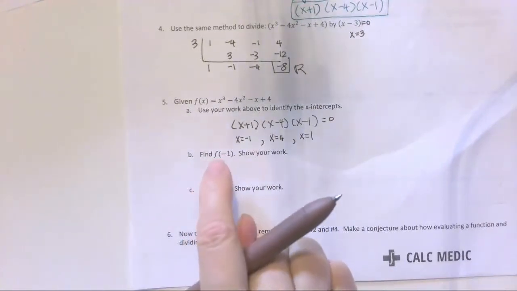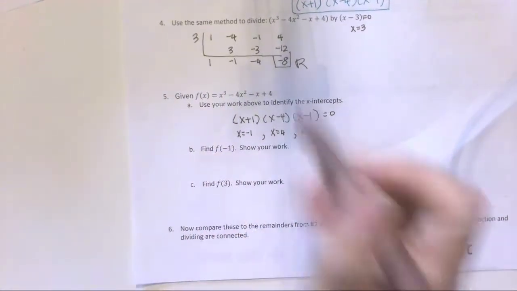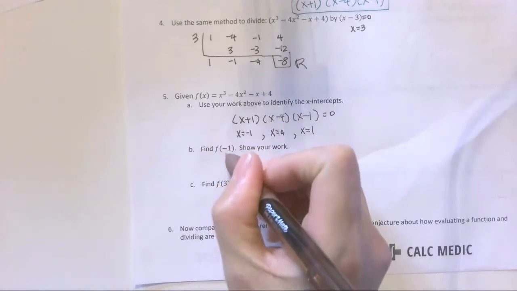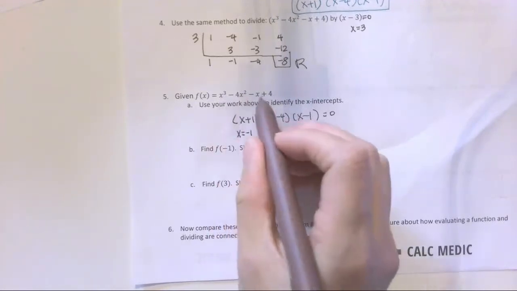Now it's asking me something a little different. Find f of negative 1. Okay, how do you find it? You take negative 1 and plug it into your x's.